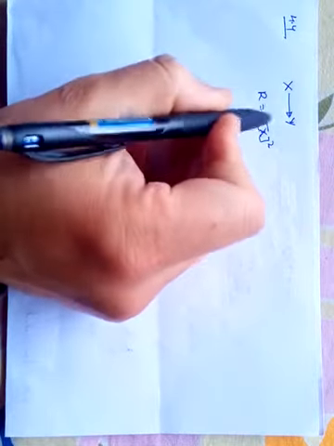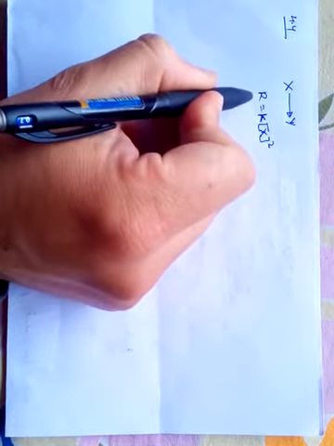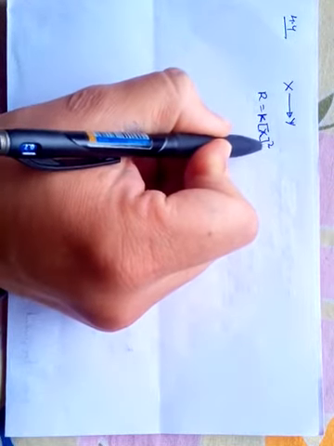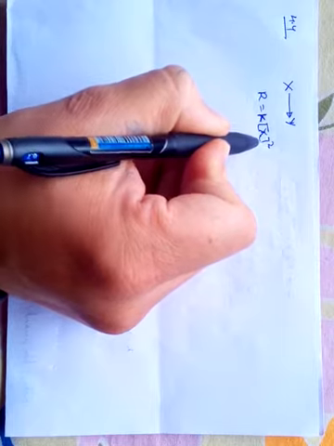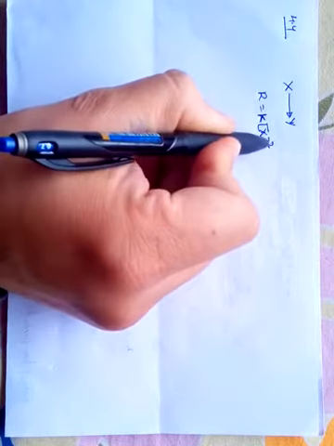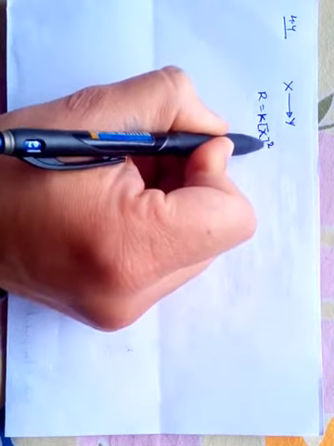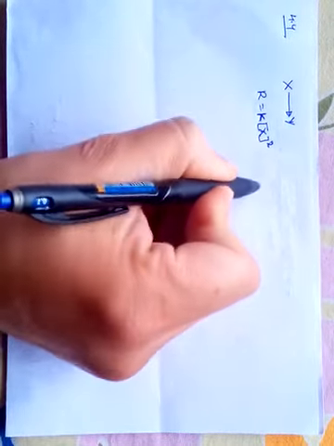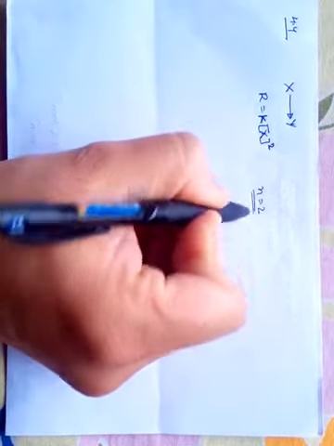For this equation, the rate law expression will be R equals K [X] to the power 2, because it follows second order kinetics. One reactant is there, so obviously the order has to be 2. So n equals 2. This is the order of the reaction.